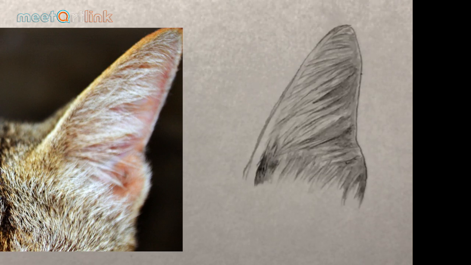Okay, let's continue with another one. This is just a fast explanation on how to do your textures, and then I'm going to show you how I'm going to be doing my texture.